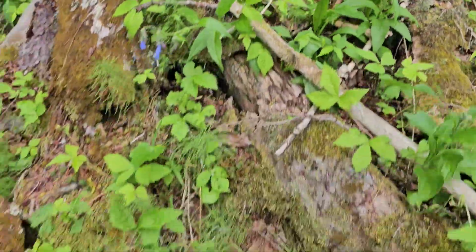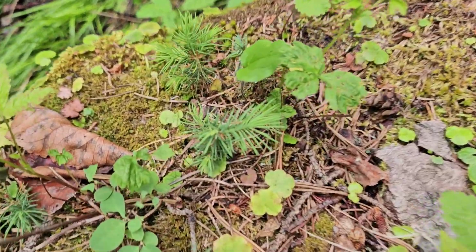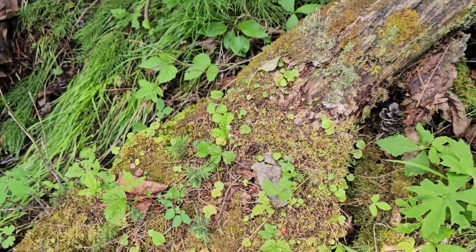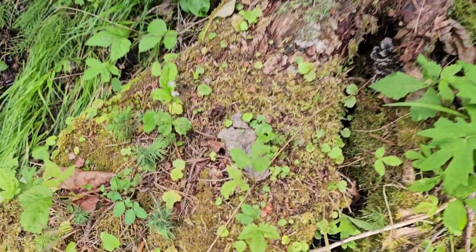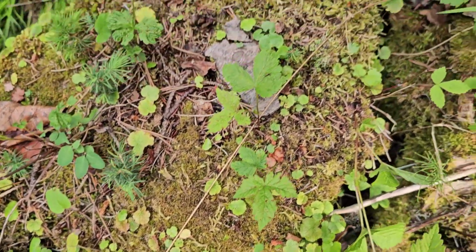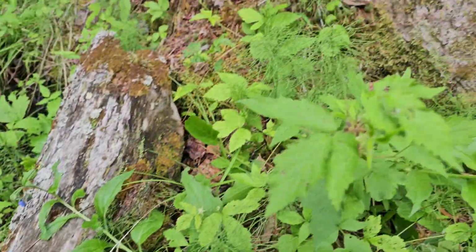I'll show a little bit closer here on one of the roots. So yeah, some white spruce. This was a white spruce tree, by the way. But it's kind of amazing the variety of liverworts, types of moss, all over.